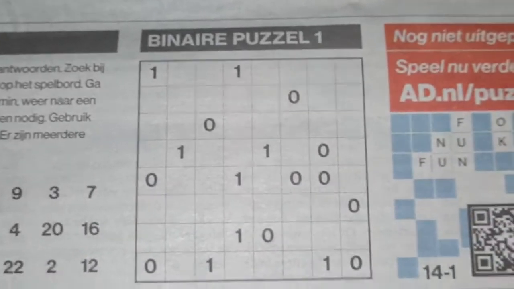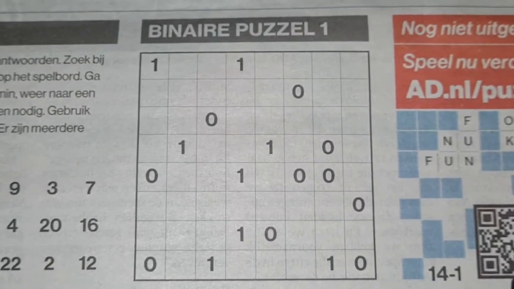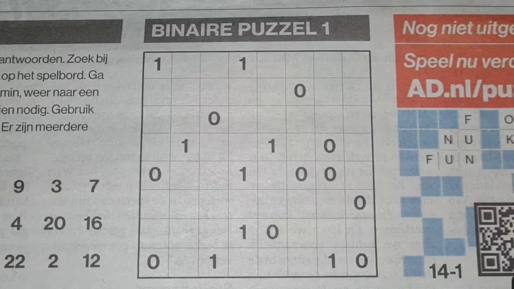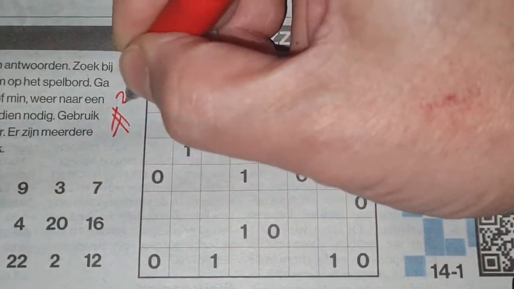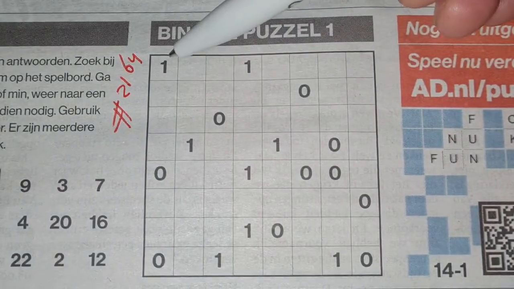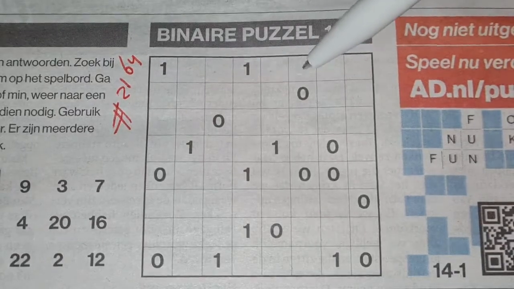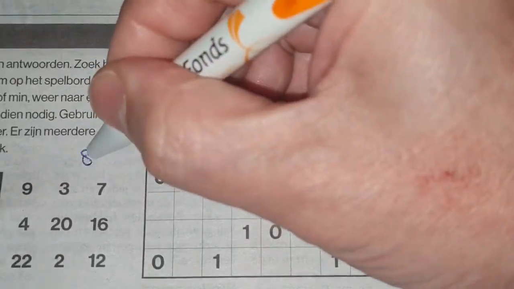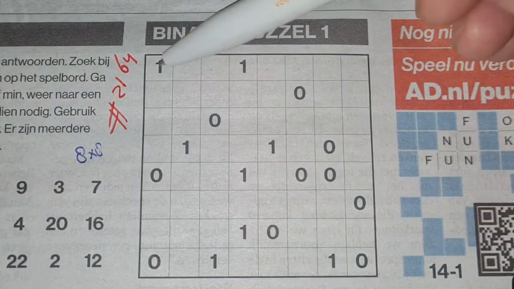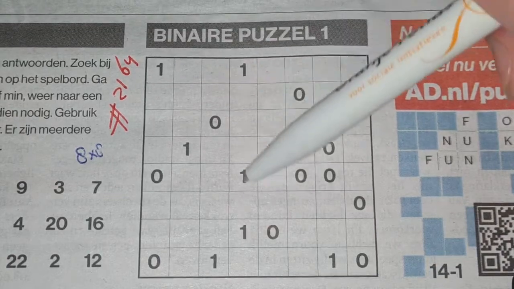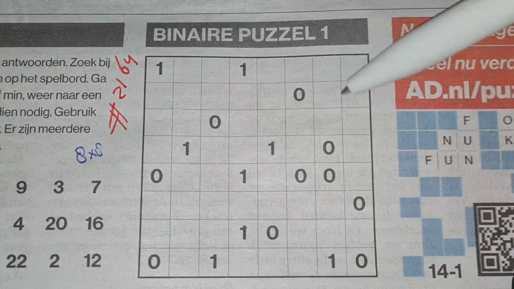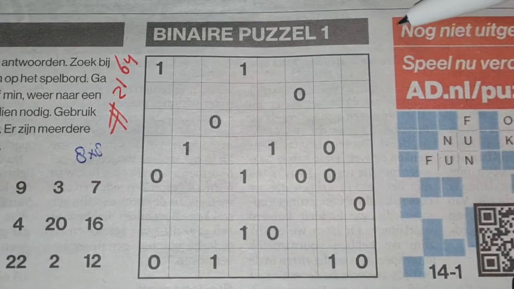But first, I will solve this baby, the binary puzzle. And this will be number 2164. And what kind of binary puzzle is this one? Let me count. 1, 2, 3, 4, 5, 6, 7, 8. That's an 8 by 8 binary puzzle. That means in a row or in a column, there are always 4 ones and 4 O's. Alright, so let's get started.